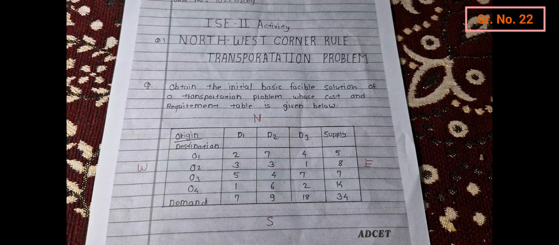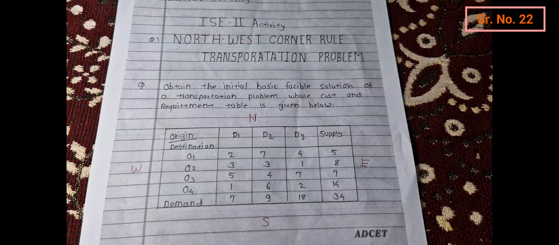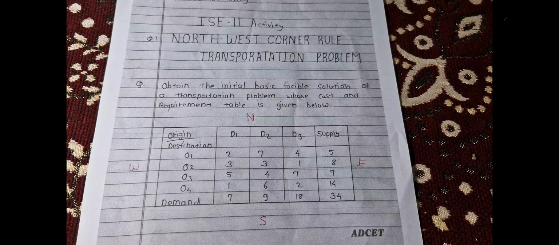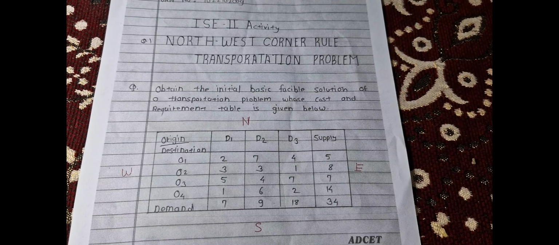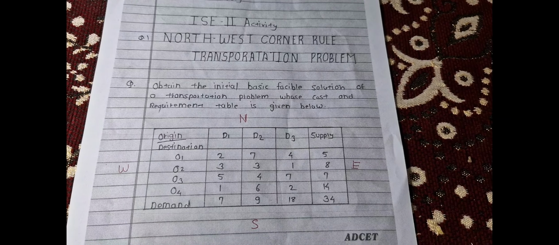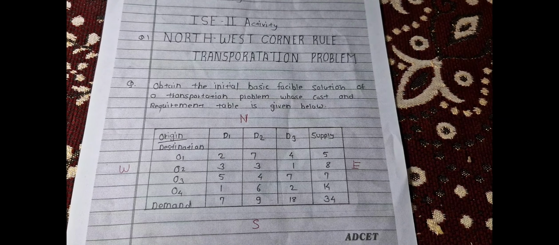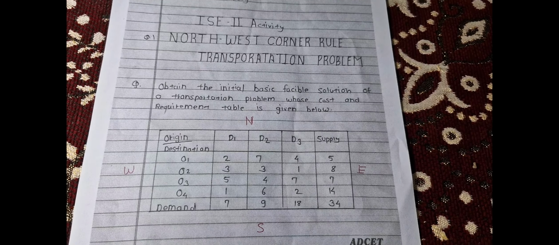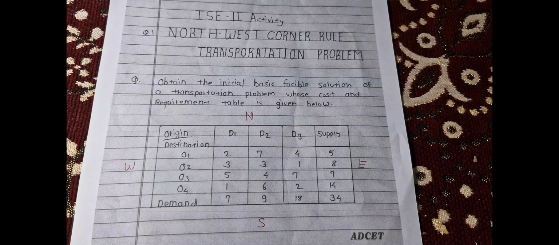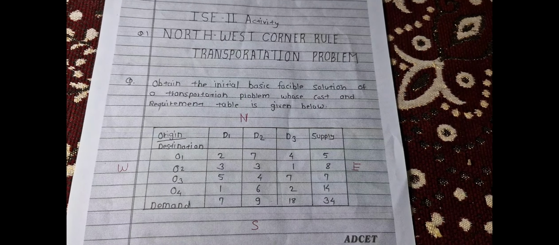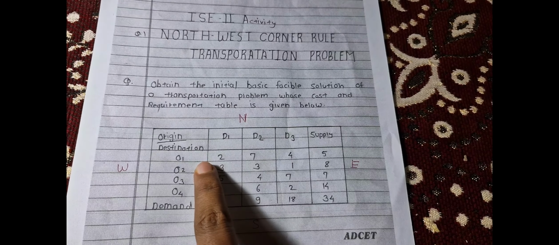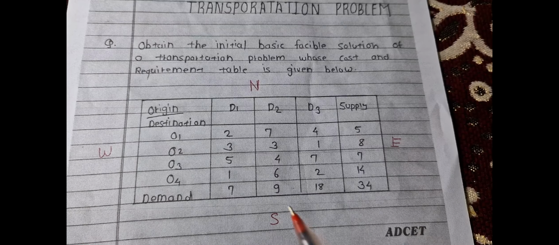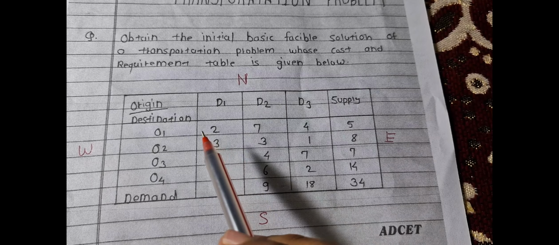So here is a problem. The problem is to obtain the initial basic feasible solution of the transportation problem whose cost and requirement table is given below. So here you can see the cost for the transportation. Here we have considered one organization, and this organization wants to supply product by using that cost. So what is the cost? Here you can see organization 1, organization 2, organization 3 and organization 4. For those organizations, here is the demand.